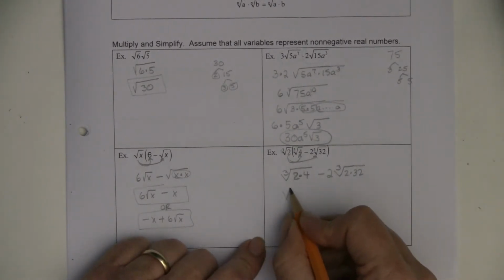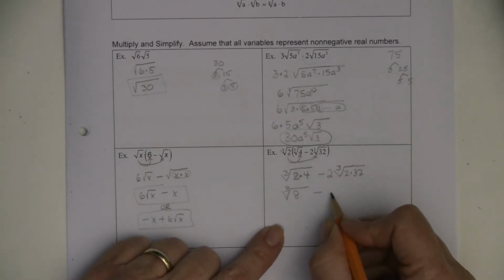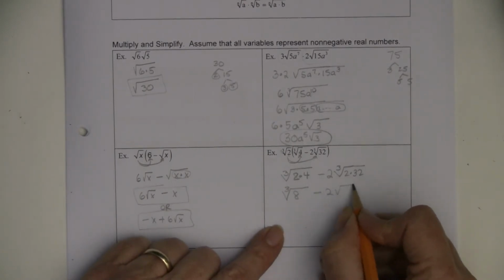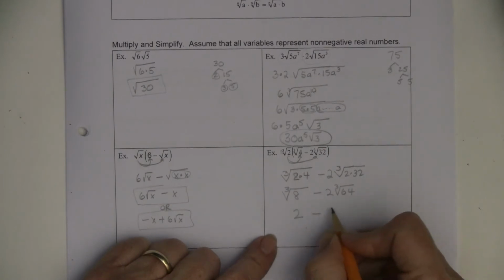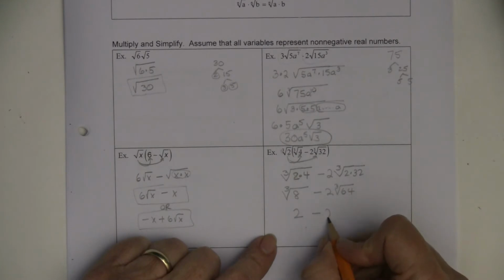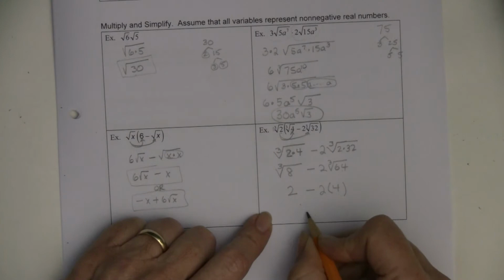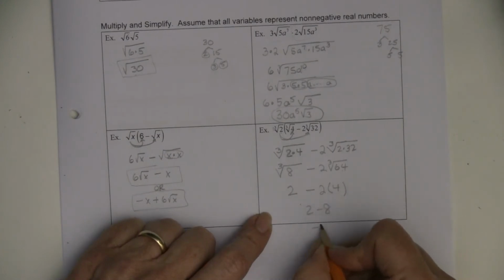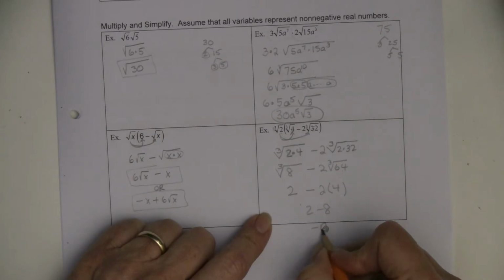And so this is the cube root of 8, and I think that's what most people would have written first, because they would have said, oh, it's 2 times 4, that's 8. And the cube root of 64. And the cube root of 8 is a perfect cube. That's 2. And the cube root of 64 is also a perfect cube. And so this is 2 times, and the cube root of 64 is 4. And so this is 2 minus 8, which is negative 6. I almost wrote negative 4. I did write it, and then I fixed it.